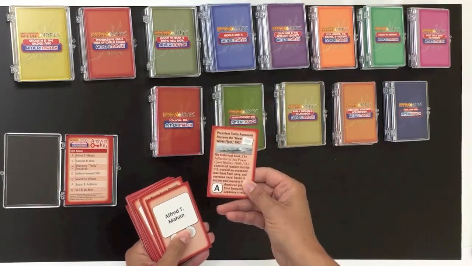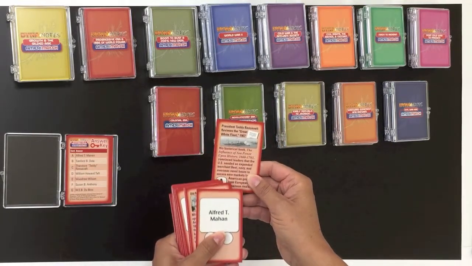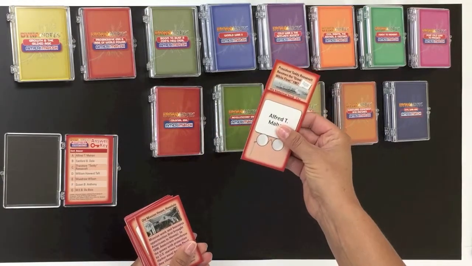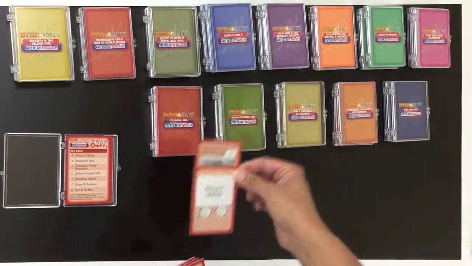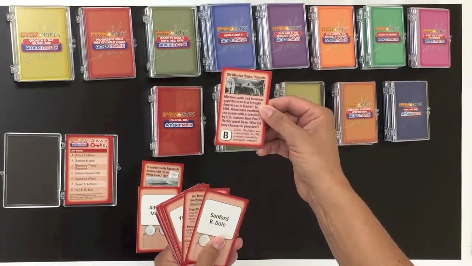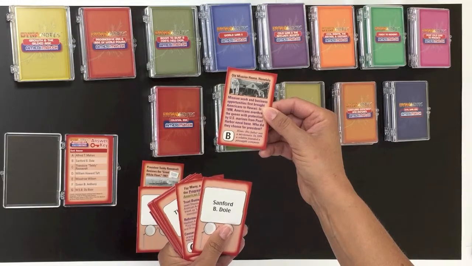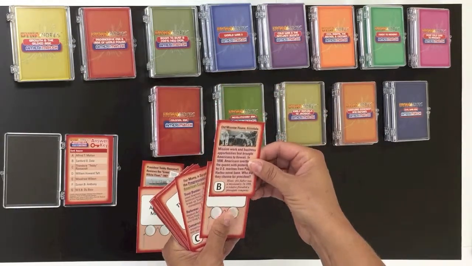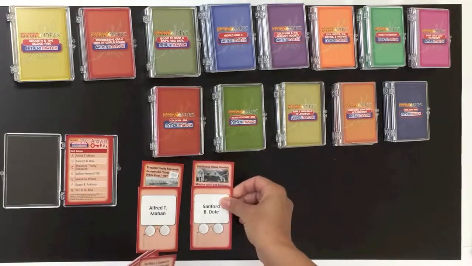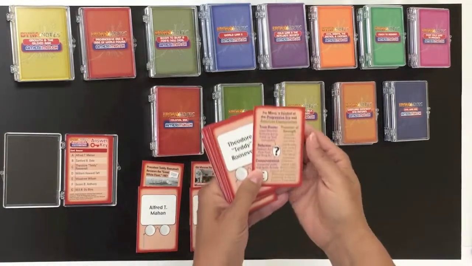This is card A. It consists of a photo, a description, and question, and it must be matched to the Alfred T. Mahan card. This card is similar for Sanford B. Dole, but there's a hint provided. Again, a historical photograph and some text description and questions.